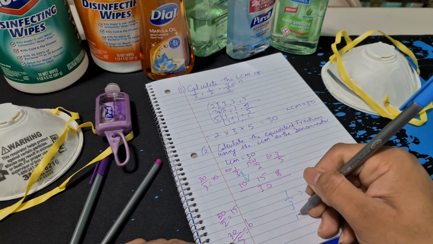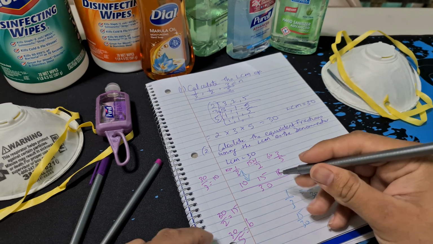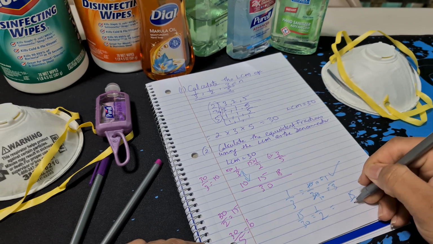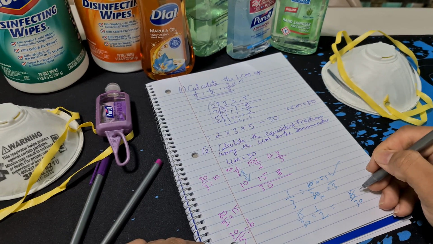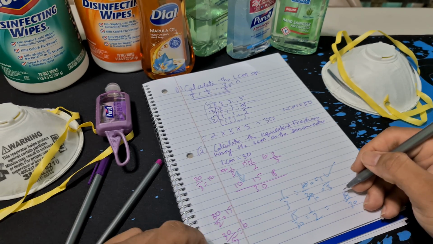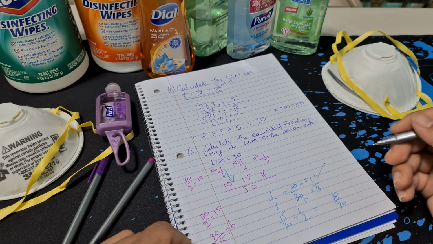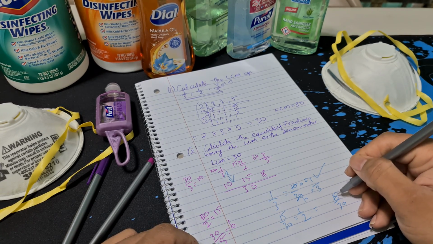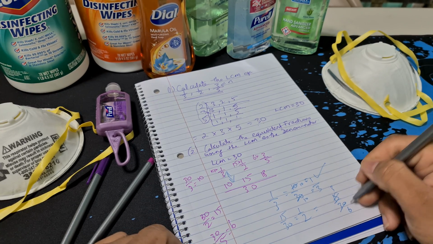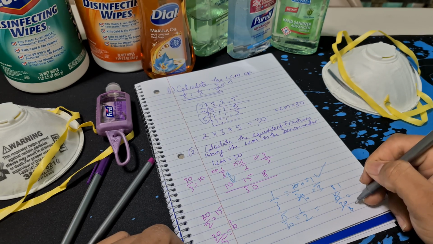We have the other one as 15 over 30, which is supposedly equivalent to a half. Let's do the long method as opposed to the 15 divided by 15 method. 5 divides both of them, right? 15 divided by 5 is 3, 30 divided by 5 is 6. 3 divided by 3 is 1, 6 divided by 3 is 2.